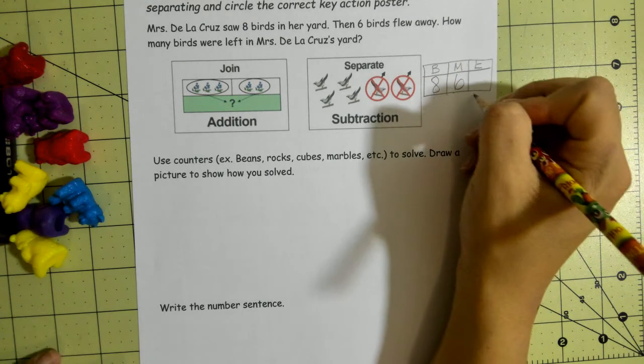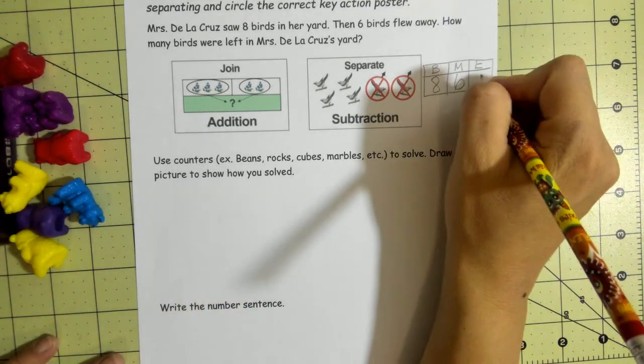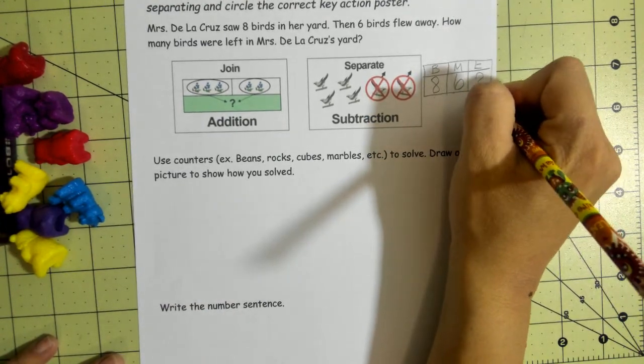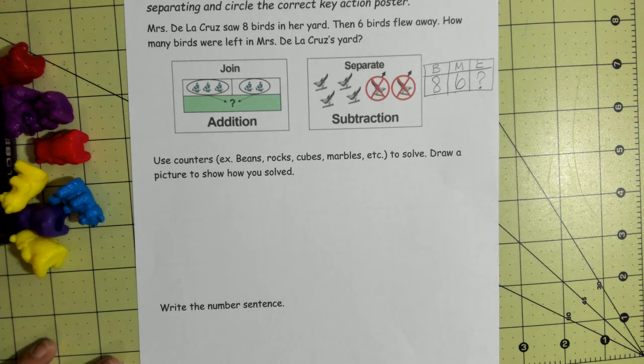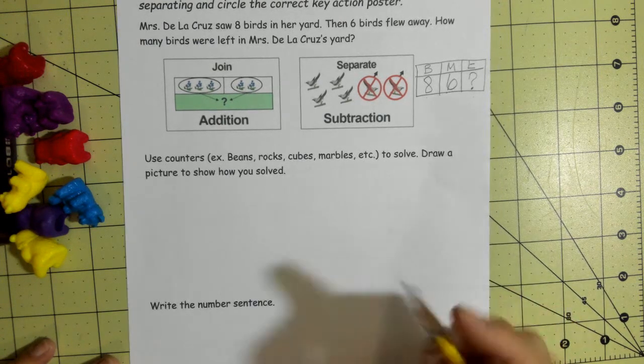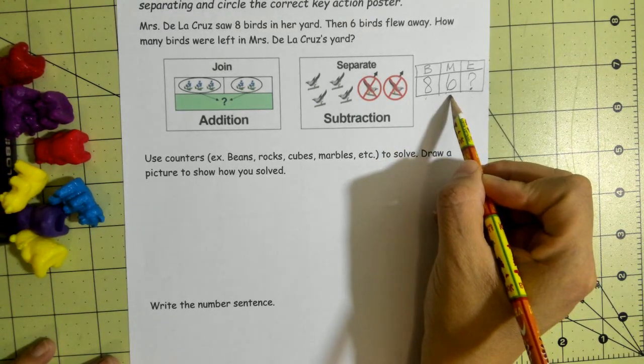Do we know how the story ended? All right, we do not know how the story ended, so we're going to put a question mark. This is a result unknown. We don't know what happened at the end of the story. So now we know that there were 8 birds in Mrs. Dela Cruz's yard, and then 6 of them flew away.